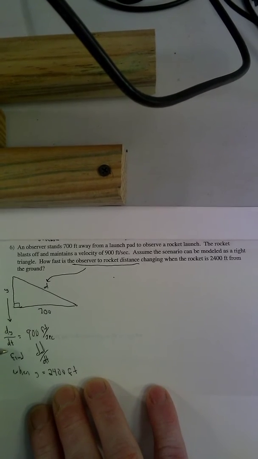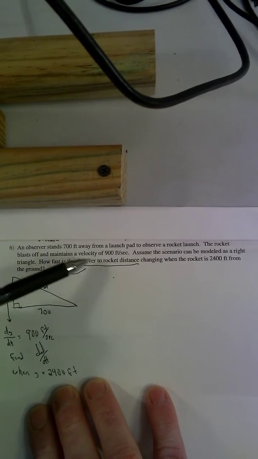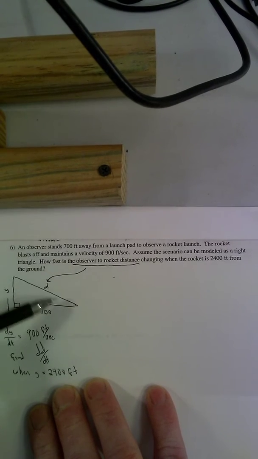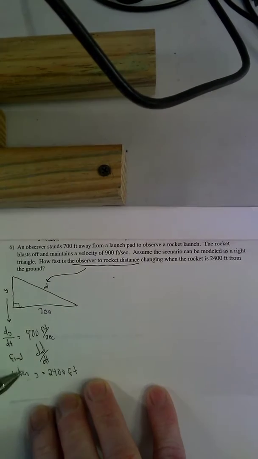Right triangle. How fast is the observer to rocket distance, which is right there, changing when the rocket is 2400 feet from the ground? So if I call this d, you want to find dd/dt at y equals 2400.